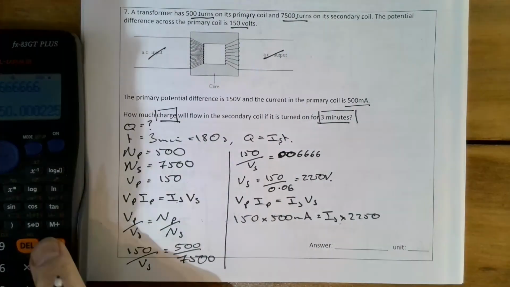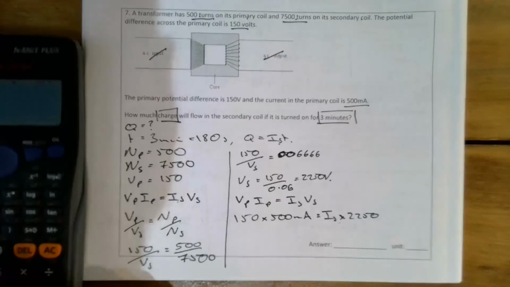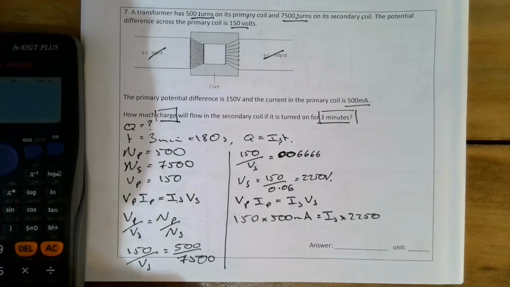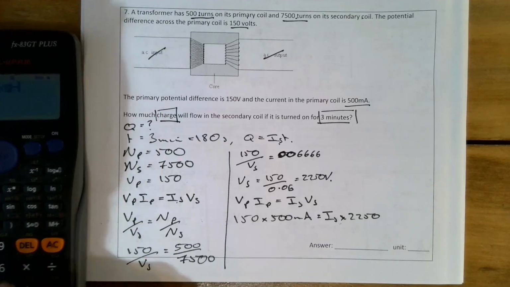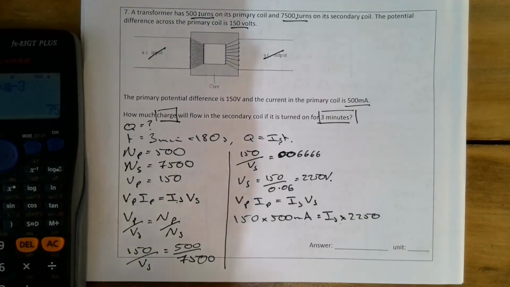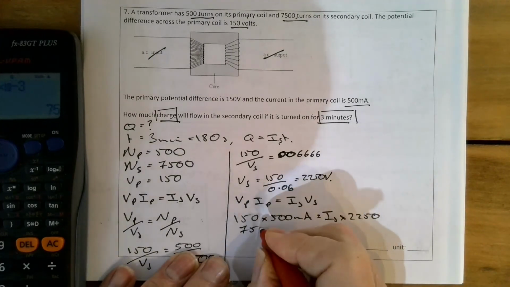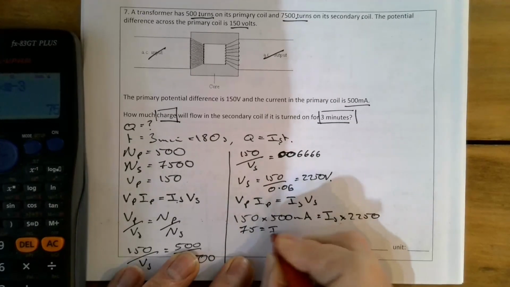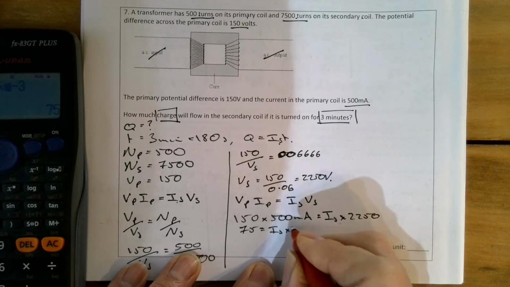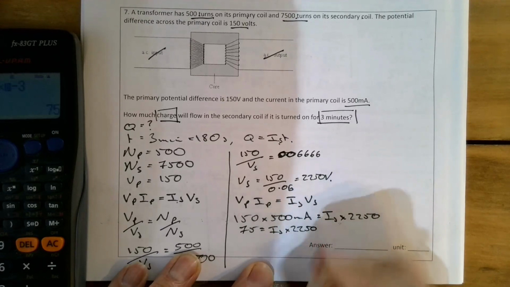So 150 times 500 milliamps gives me 75. 75 is equal to IS times 2250.